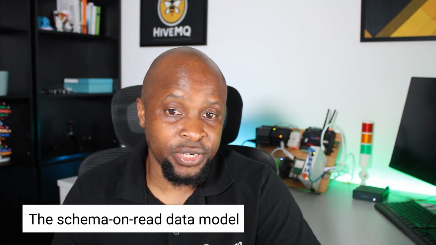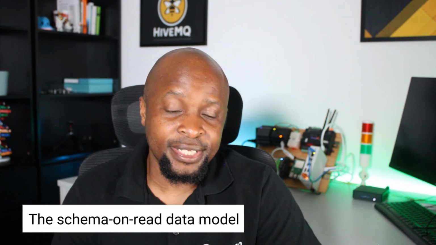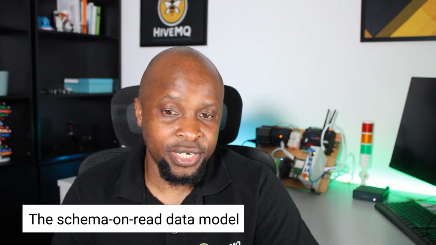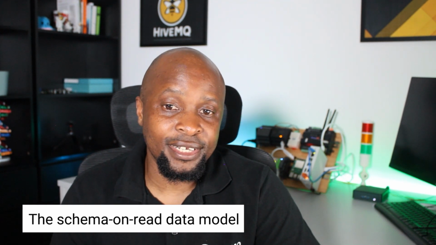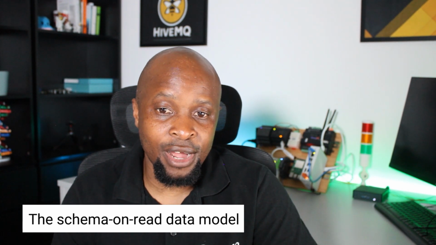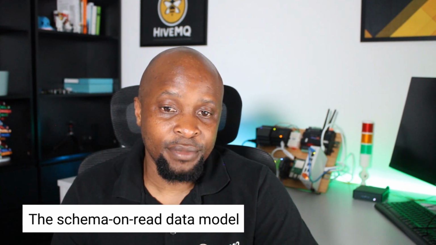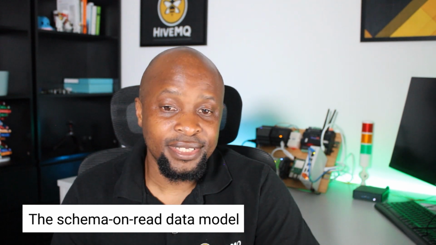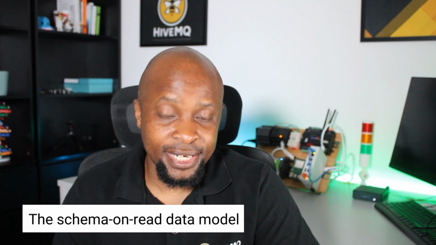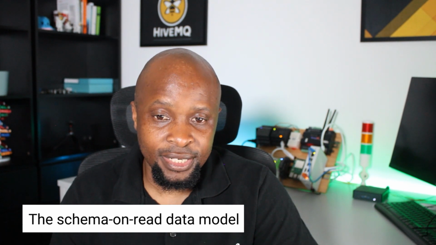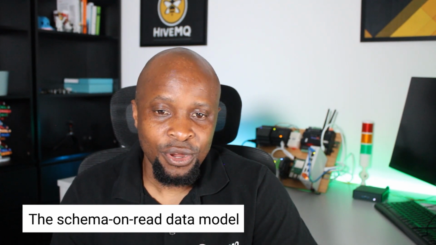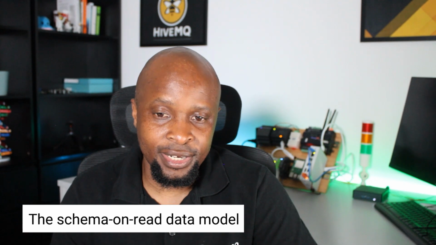The schema-on-read data model, where the schema is applied only when reading the data, is typically used in data lakes. This is in contrast to traditional data warehouses that use a schema-on-write model. The schema-on-read model used by data lakes allows raw data to be stored in its native format, and a schema is applied only when the data is read for analysis.